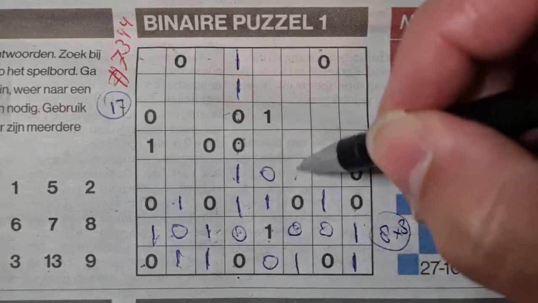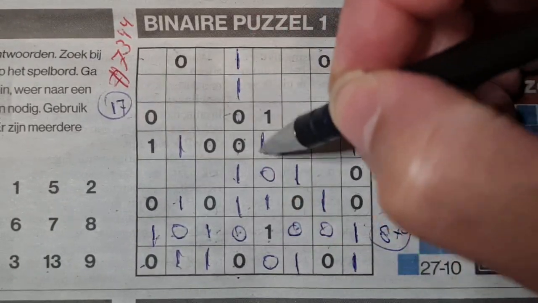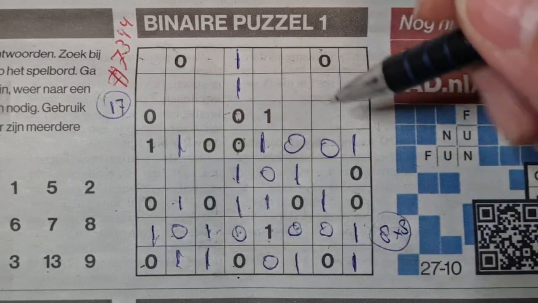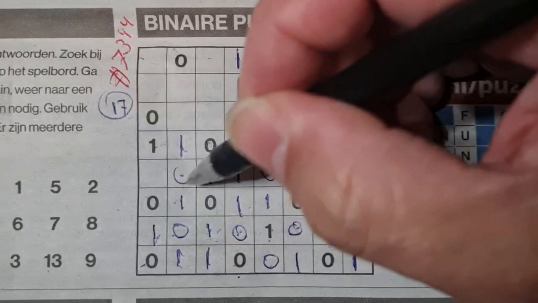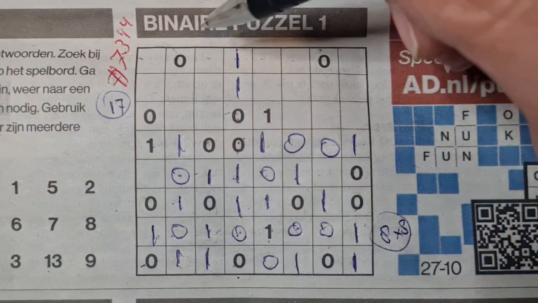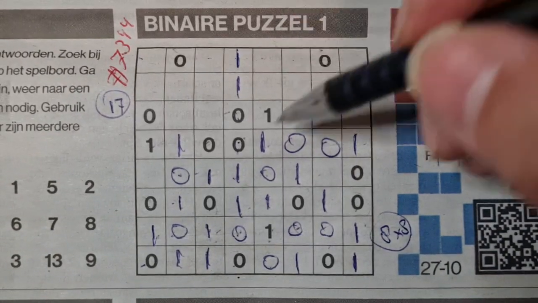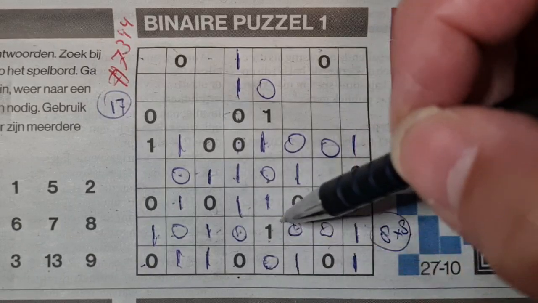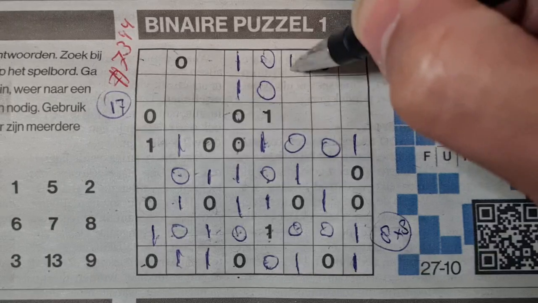Double O here, one there, one. Double O here, one there, one. 4 ones we have here, so the rest are O's. Between two O's comes a 1. Double one here, no, there, no. And now, well, double one here, no, there, no. 1, 2, 3, 4 ones, so the rest are O's. Between two O's comes a 1.